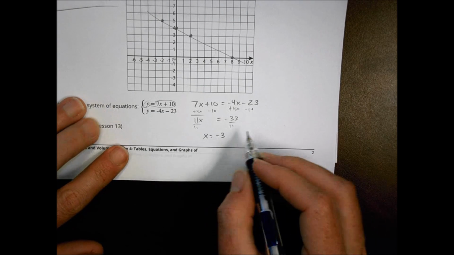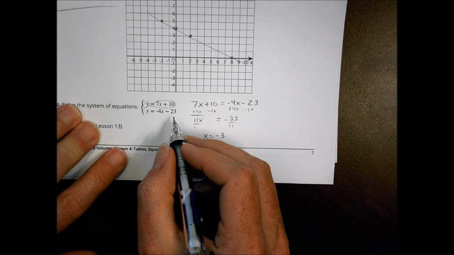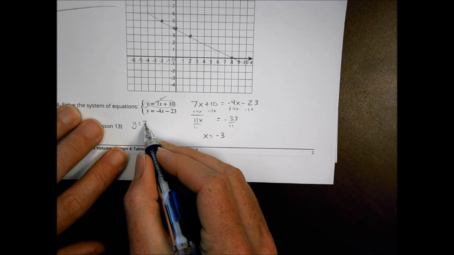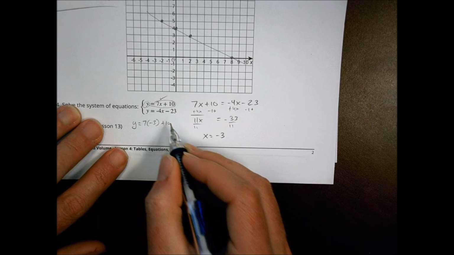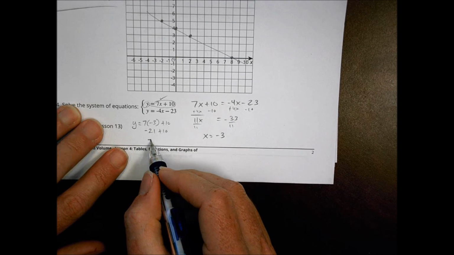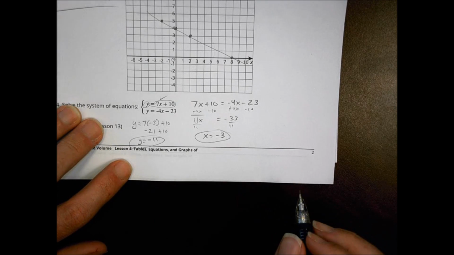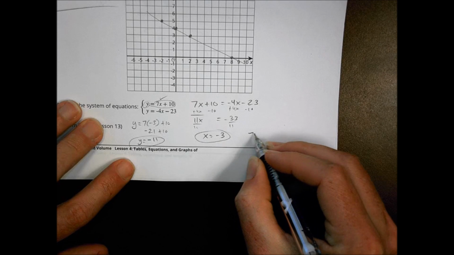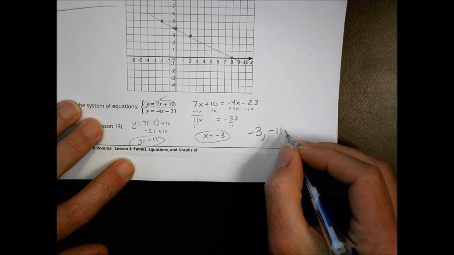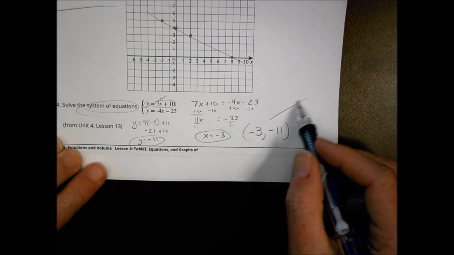Now if I want to find out y, I have to plug that back into an equation. So let's go ahead and we can use this one here. So y equals 7 times -3 plus 10. That becomes -21 plus 10, which is going to be -11 is what y equals. So now I have a value for x and a value for y. As a coordinate, my solution where those come together is at -3, -11. And that's my solution for that system of equations. That's where the graphs are going to meet, at that point, -3, -11.